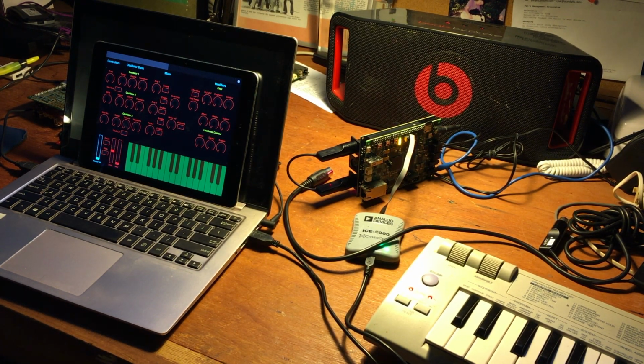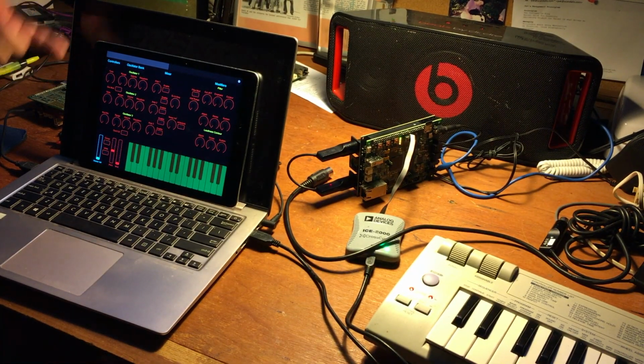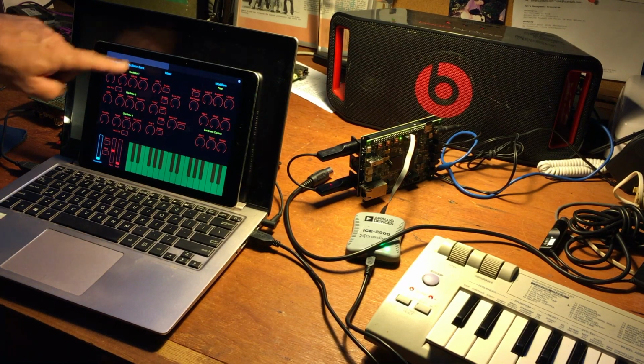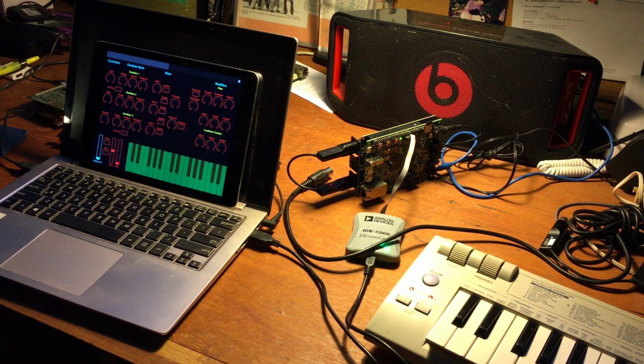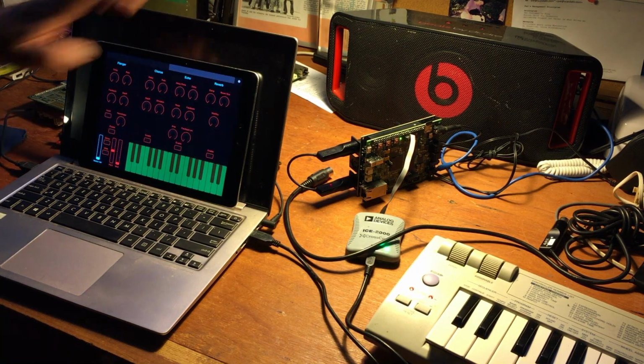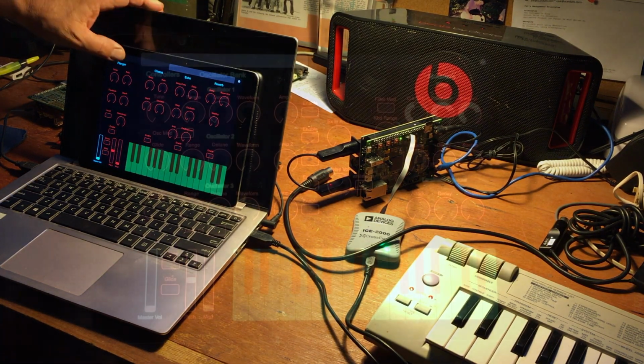And then over here we have touchOSC, and it's set up with the same layout that you saw in the Minimoog. Here's the oscillators, here's the mixer, here's the filter, and the two envelope generators. It's pretty much the same thing. And then over here are all the effects. There's a flanger, there's a chorus, there's an echo and a reverb. And you can access all of these things from this touchOSC interface.